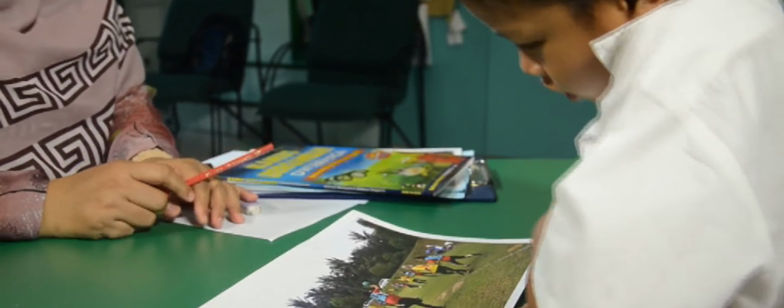Observe the way the children tell stories from a picture.